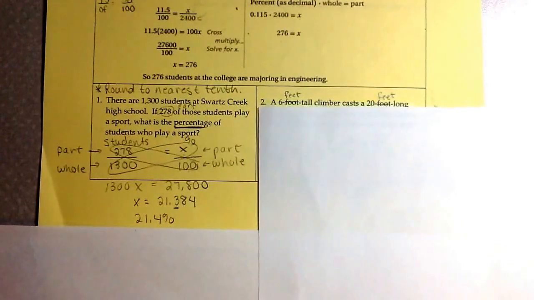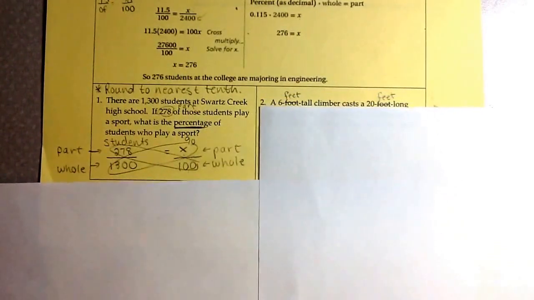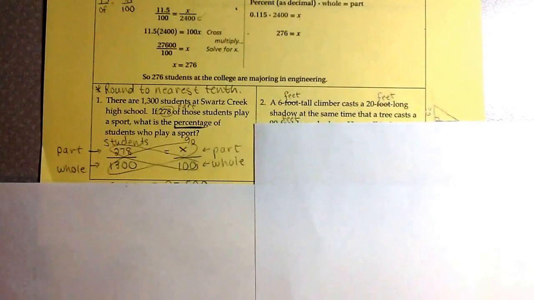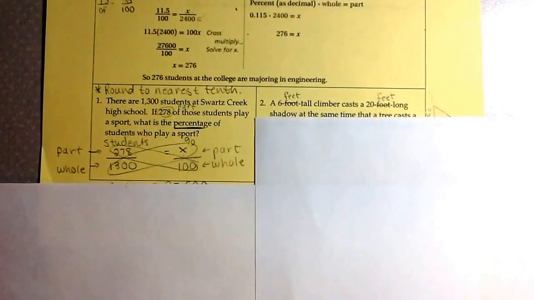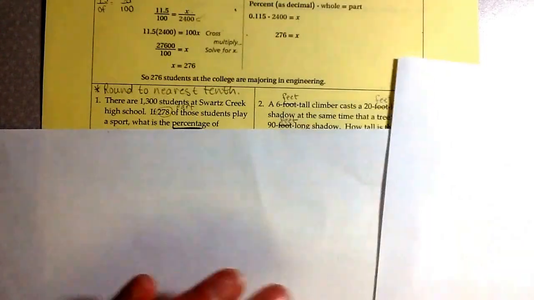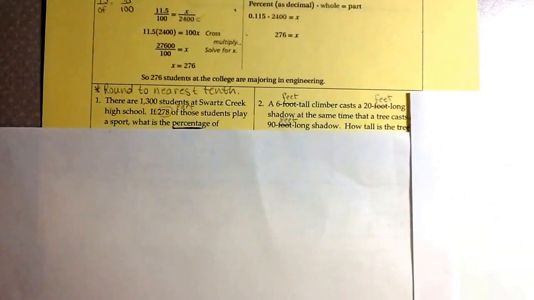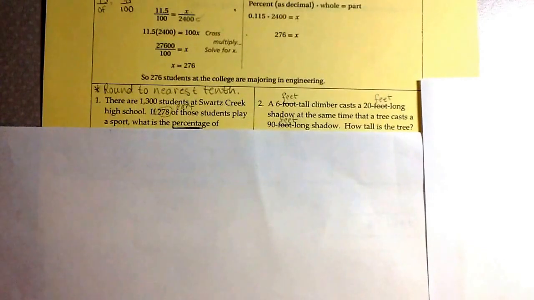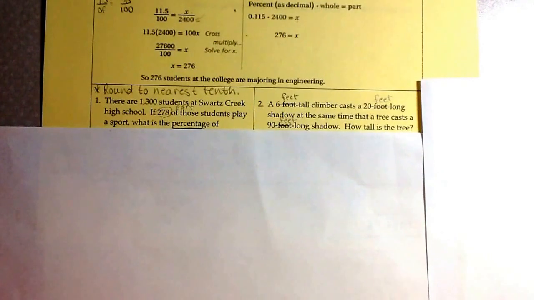All right, the next question has to do with similar triangles, and you did a lot of this last year in geometry, and looks like I need to change the foot to feet because it's 6 feet, not 6 foot. So here's our problem. We have a 6 feet tall climber casting a 20 feet long shadow at the same time that a tree casts a 90 feet long shadow. And we want to know how tall is the tree.